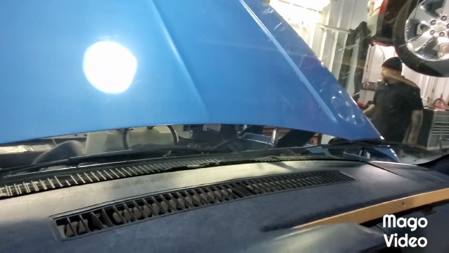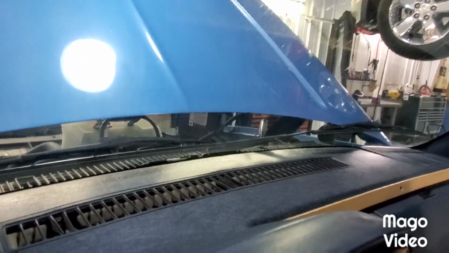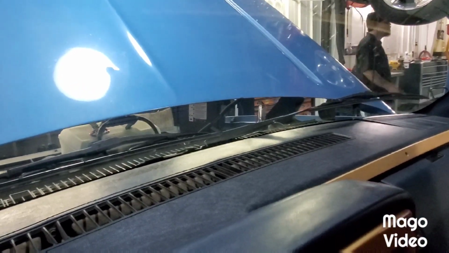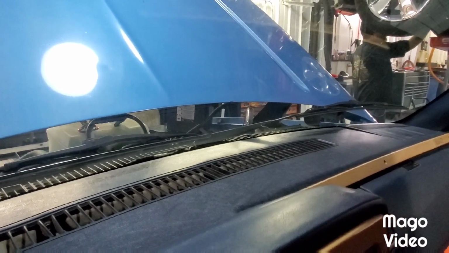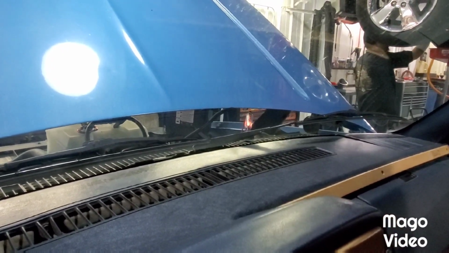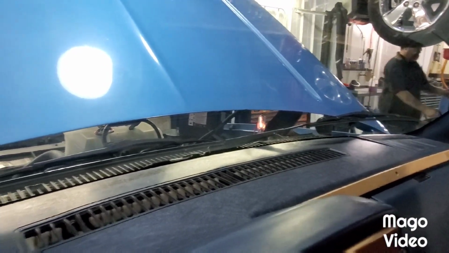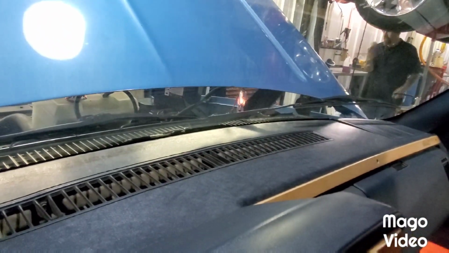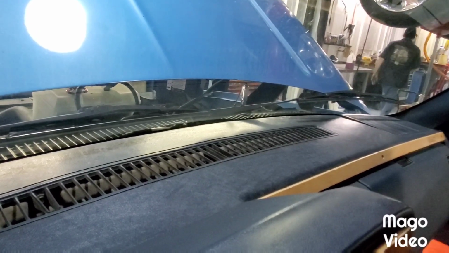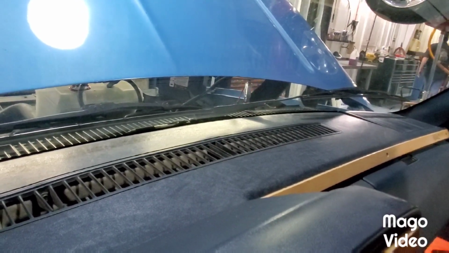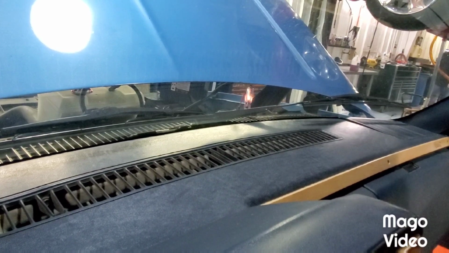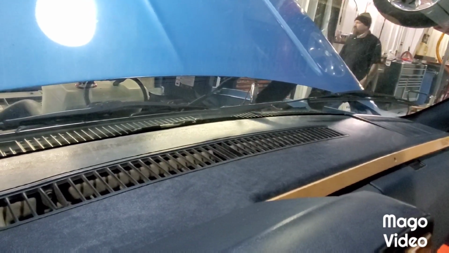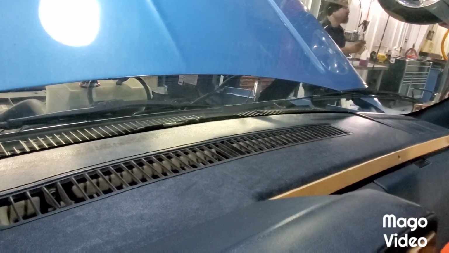All right, again. Key off, key on. No prime. Key off, key on. There she fires right up, with the oil pressure switch, of course. Key off, key on. Key off, key on. Key off, key on. So maybe with that oil pressure switch disconnected.